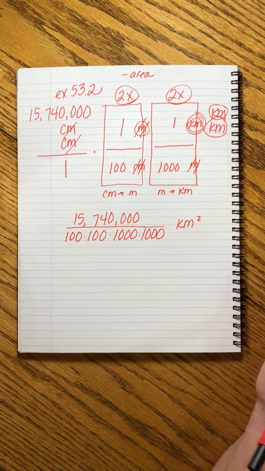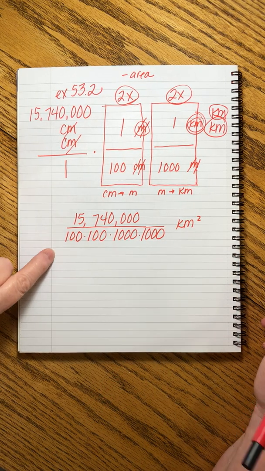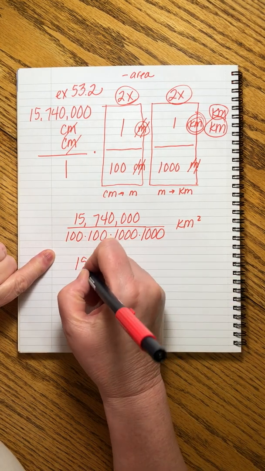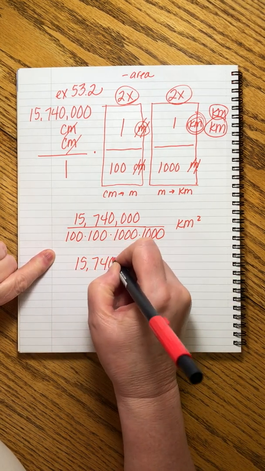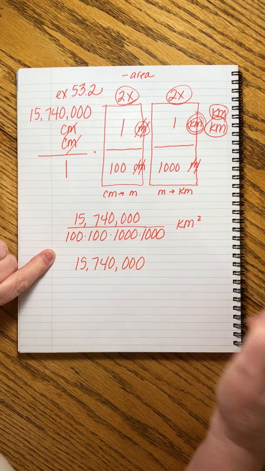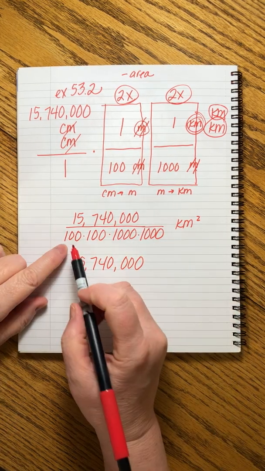I can do it like this. And now we're going to talk about bumping out all these decimal places. So what I do is I write the number over again. I know you wouldn't have to write it this many times, but I like to make sure you're getting what I'm doing. We count the zeros.